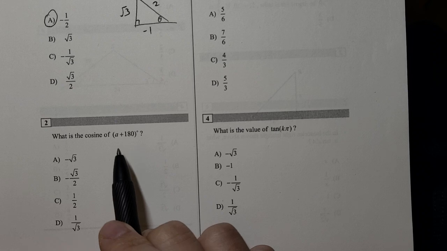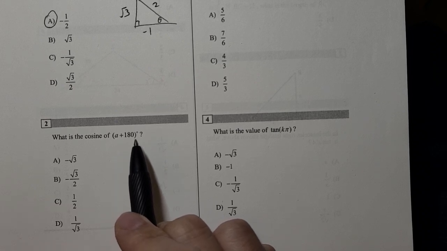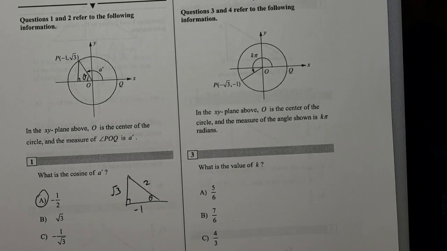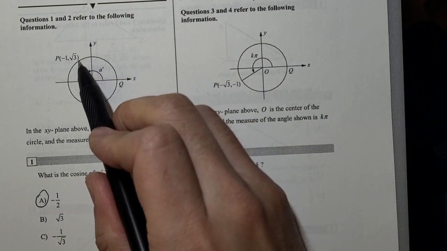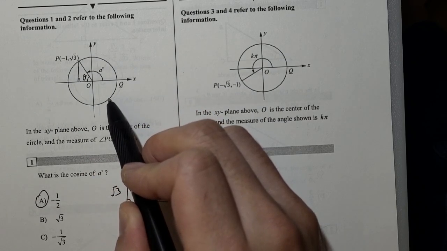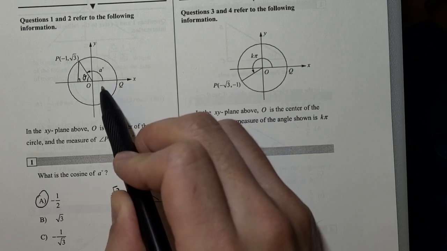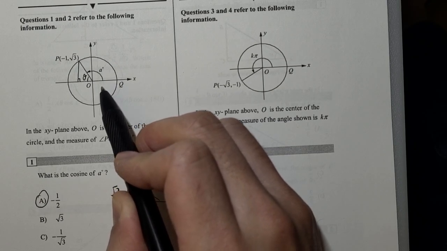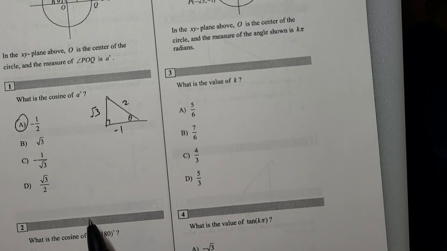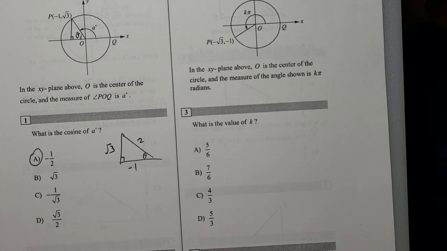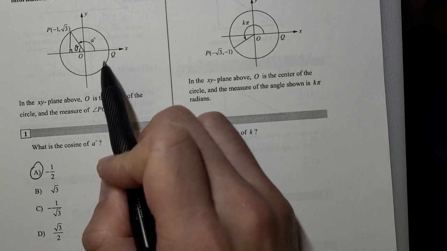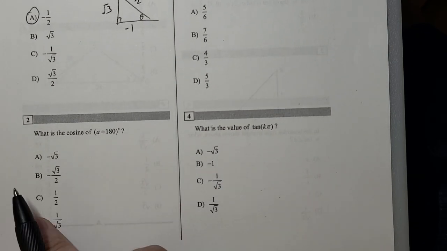What is cosine of A plus 180 degrees? So where is A plus 180 degrees? You rotate it by half a circle, so it'll be over here. The reference angle will be the same. It'll still be theta, actually. But this is where the other method comes into play. So the magnitude of cosine of A plus 180 will be half still. But the sign: is the x coordinate here positive or negative? It's in the positive x, right? So it should just be positive half.